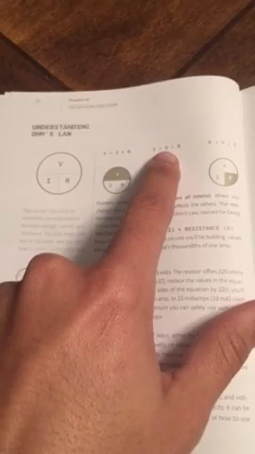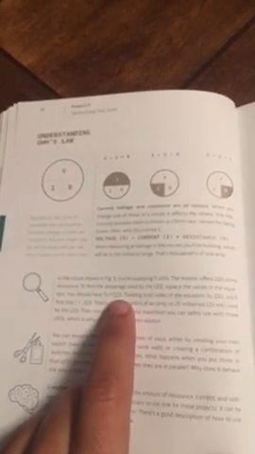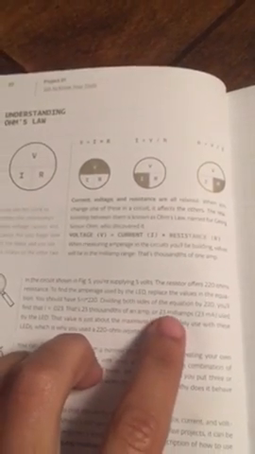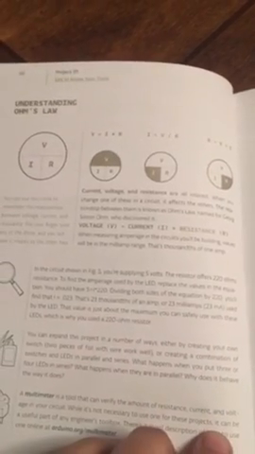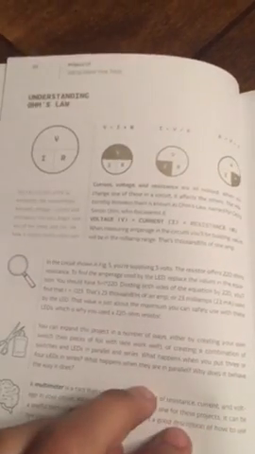So to figure out I, you divide V by R. V is 5, R is 220, and you get a total of 23 milliamps. Simple math there. So that's pretty much that.